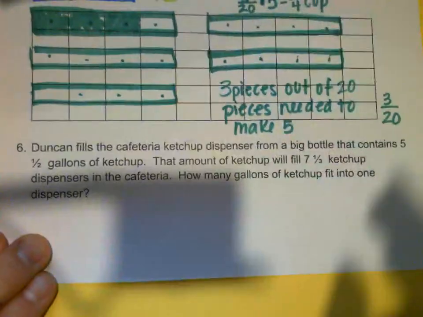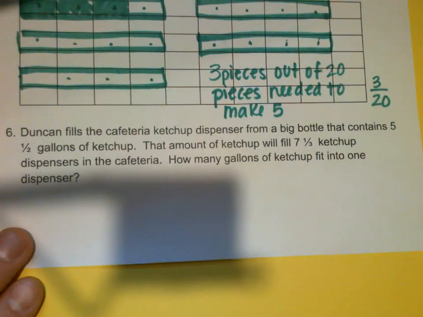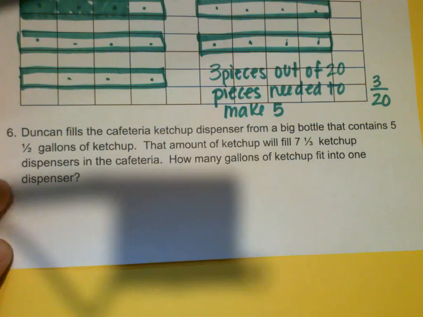Number 6. Duncan fills the cafeteria ketchup dispenser from a big bottle that contains 5 1/2 gallons of ketchup. That amount of ketchup will fill 7 1/3 ketchup dispensers in the cafeteria. How many gallons of ketchup fit into one dispenser?